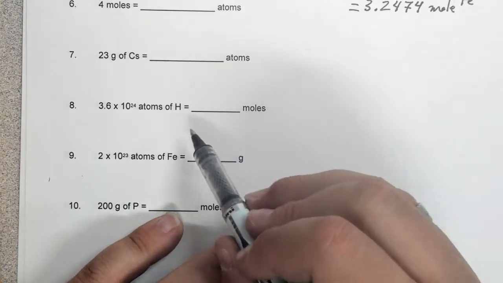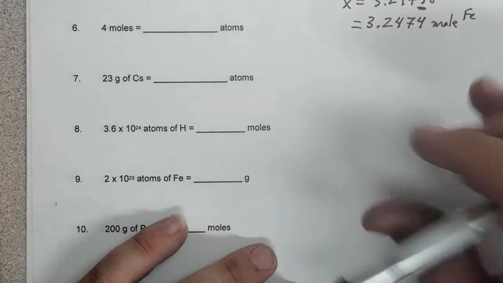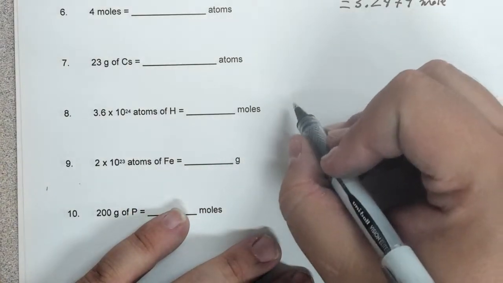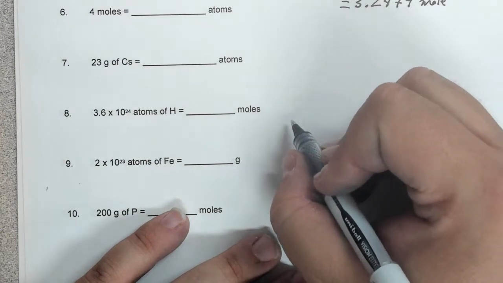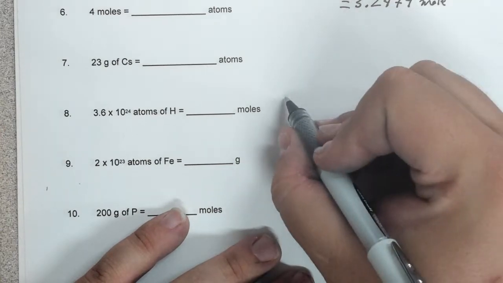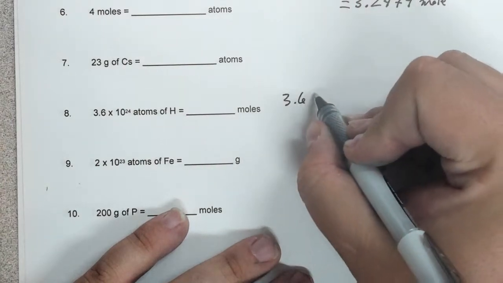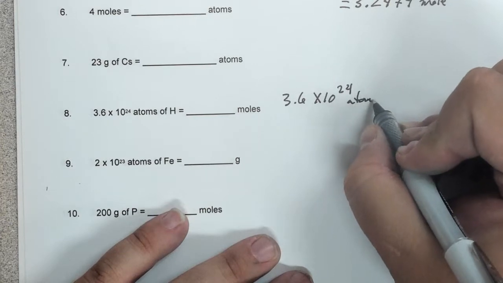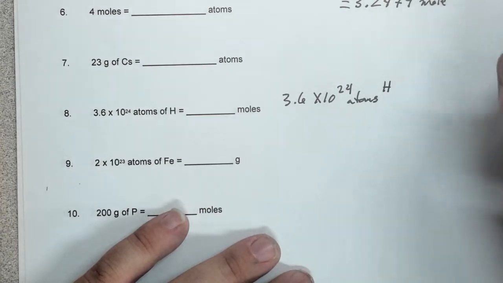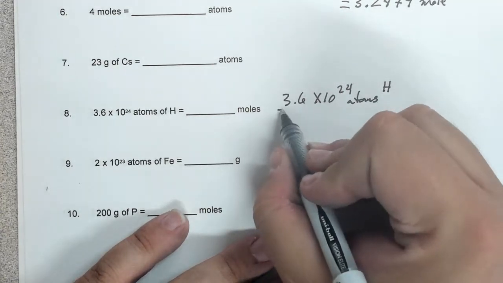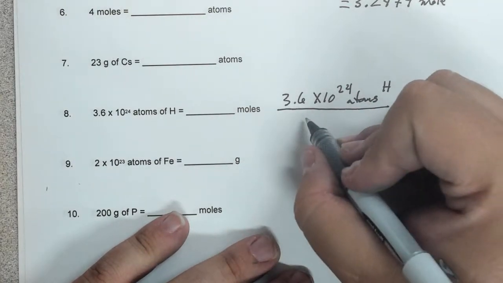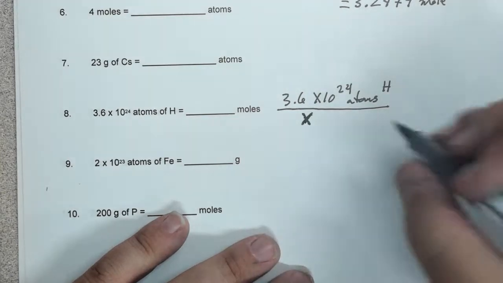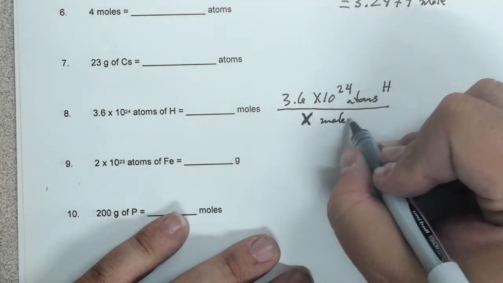What I want to do with you is look at number 8 again very quickly. So for number 8, I'm going to do the same thing I did a little while ago. I'm going to show out what is my given and what is my unknown, what I'm looking for. So I have 3.6 times 10 raised to the 24 power atoms of H, H being hydrogen gas. That's my given. I'm going to put that over my unknown. My unknown in this case is what I'm looking for. What I'm looking for now is the moles.